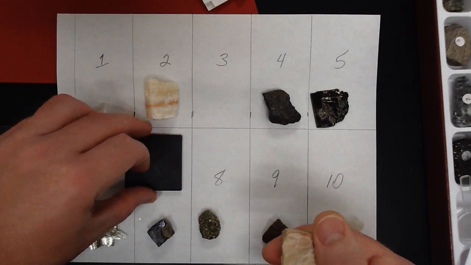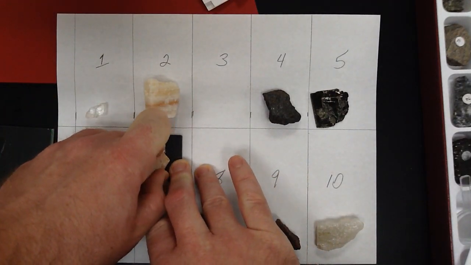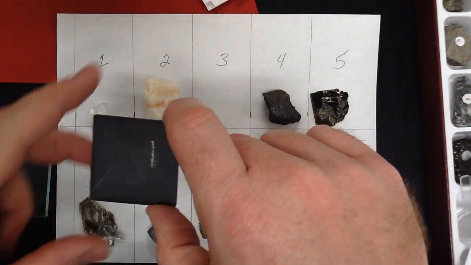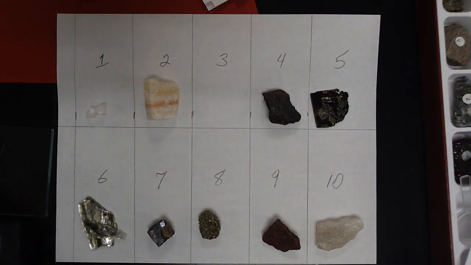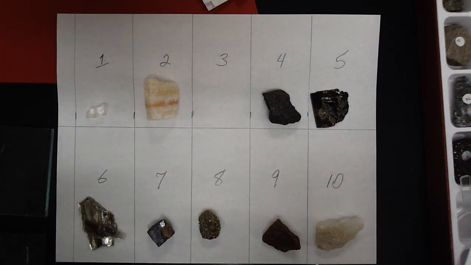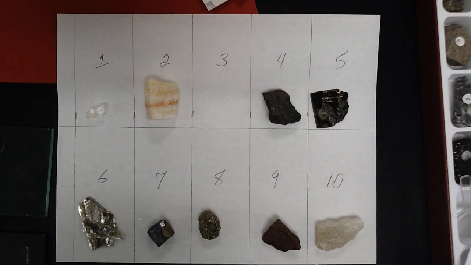Let's see if it leaves a streak behind. It does leave a streak, a white streak. And so it is softer than a streak plate. Let me look real quick and see, because I don't remember off the top of my head. How hard is a streak plate?